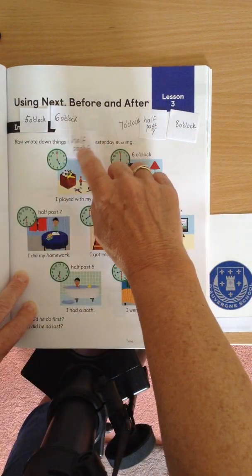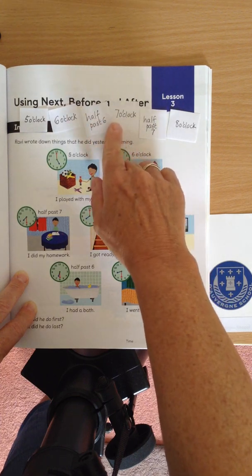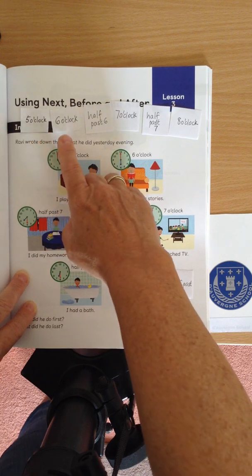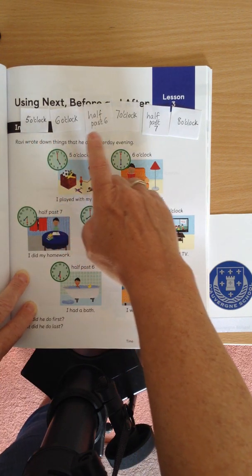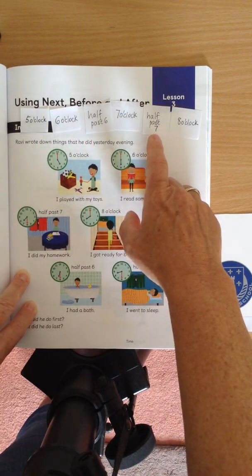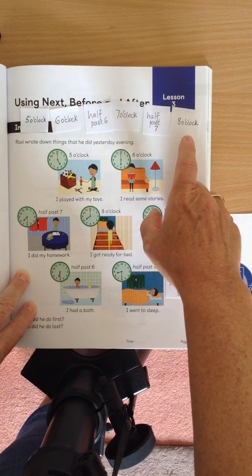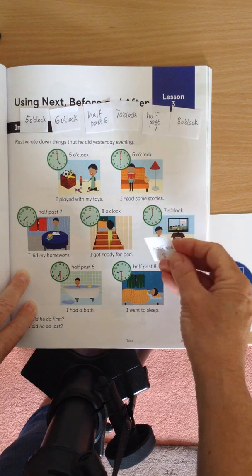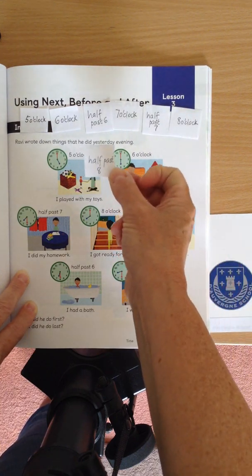A little bit there, and 7:30. So let's see if that's right so far. We have 5 o'clock, 6 o'clock, 6:30, 7 o'clock, 7:30, 8 o'clock. Now we have one more, and it says 8:30. Where would this go?